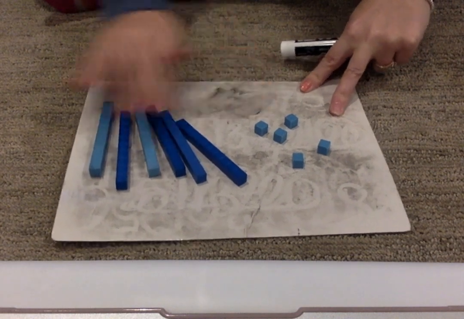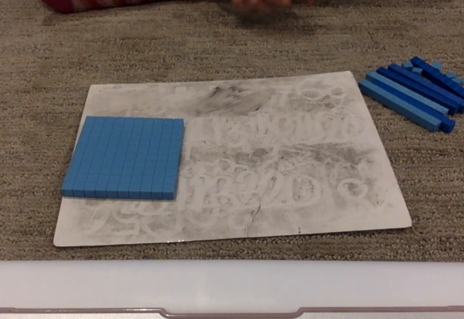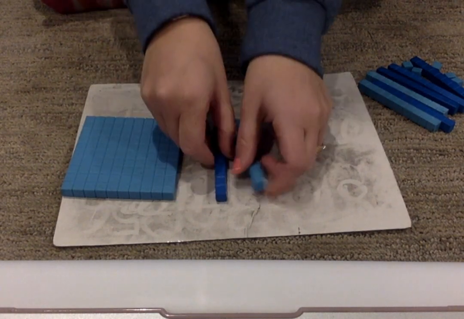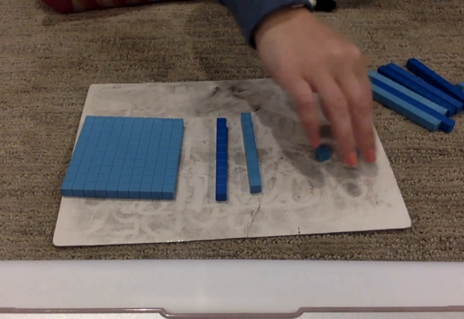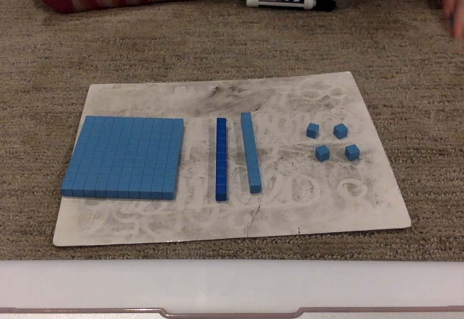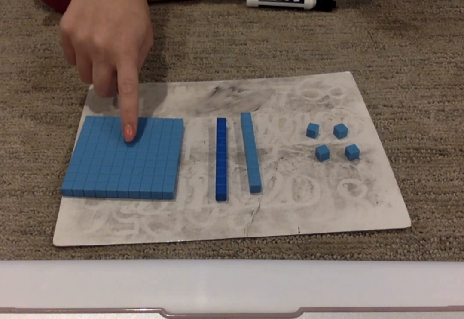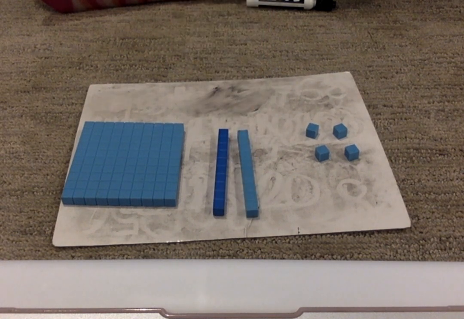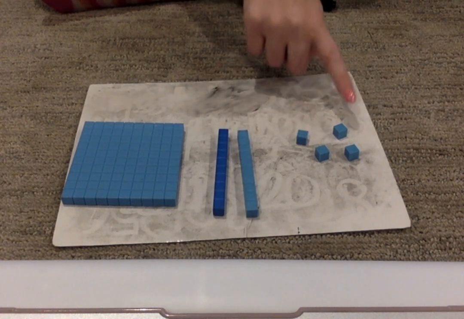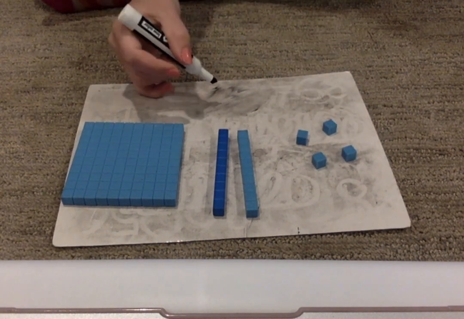All right, can we do a big one? I have 100, 2 tens, and 4 ones. What number is this? Ready? I'm going to count. You can pause if you need more time. 100, 110, 120, 121, 122, 123, 124.